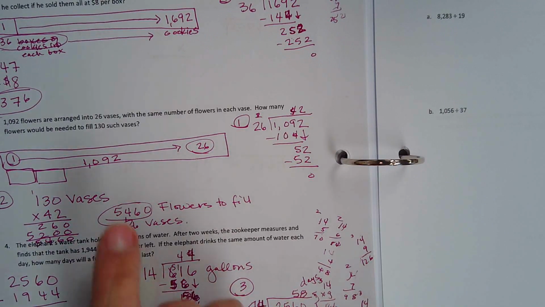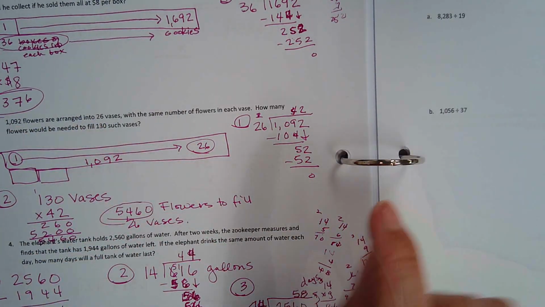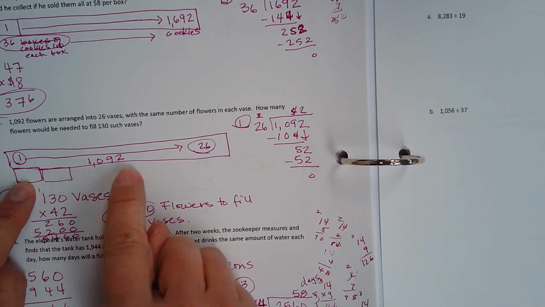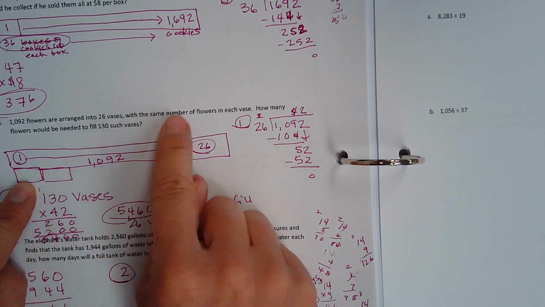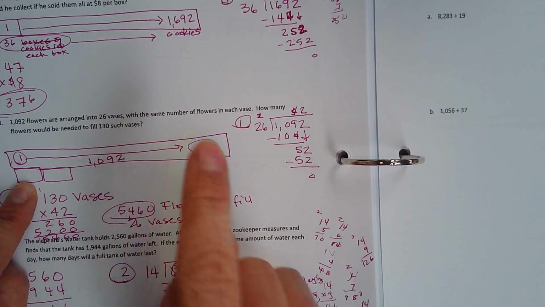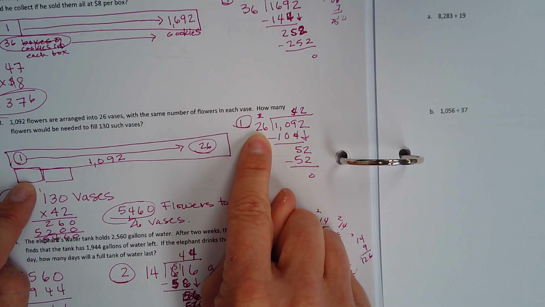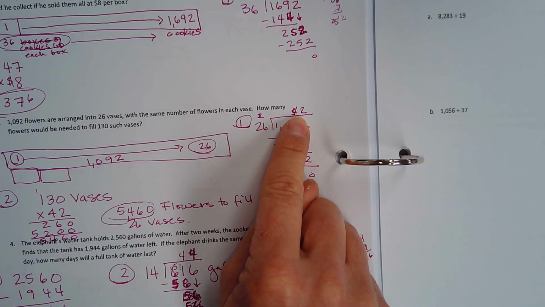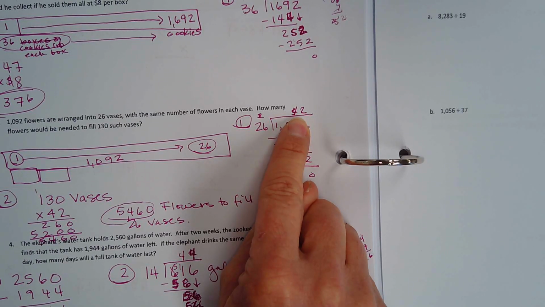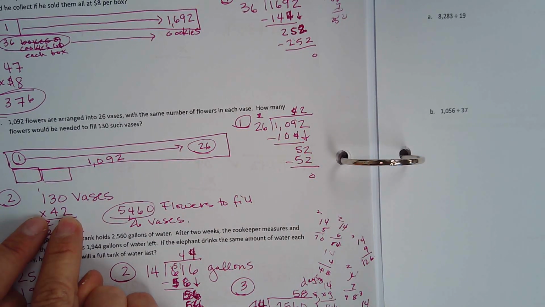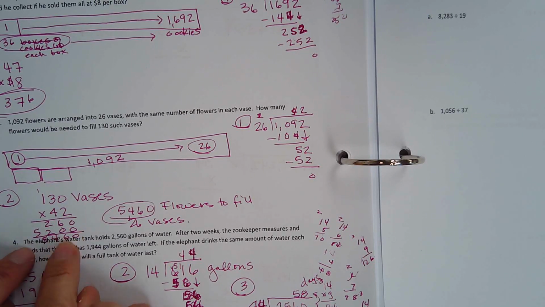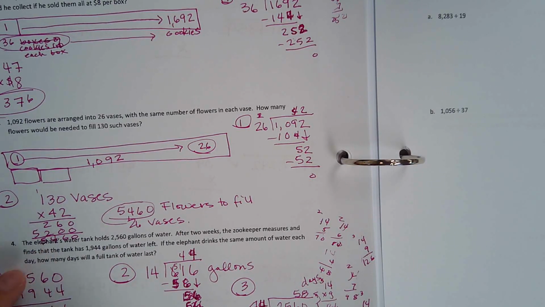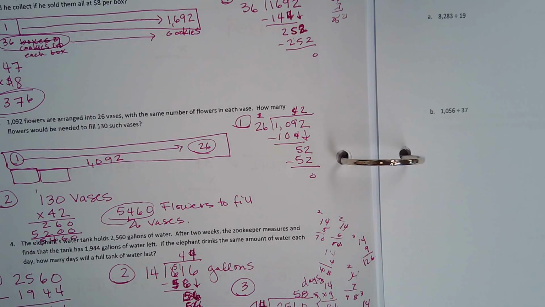Next, we have a lot of flowers arranged into 26 vases. So here is all those flowers into 26 vases. If you had to separate them out into 26 vases, how many flowers would be needed to fill 130 vases? Well, first, we have to know how many flowers are inside each vase. So there are 42 flowers in each vase. If you take 130 vases and multiply it by 42 flowers, you're going to end up with 5,460 flowers needed to fill 130 vases.